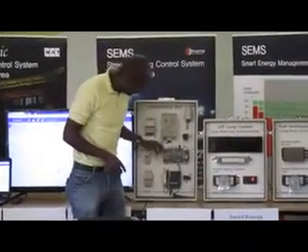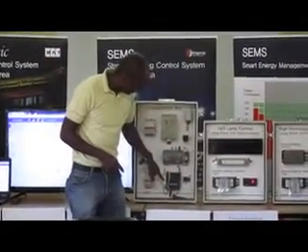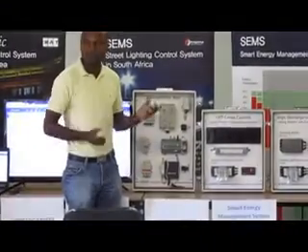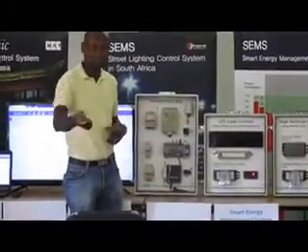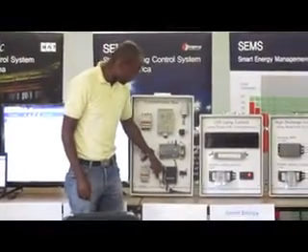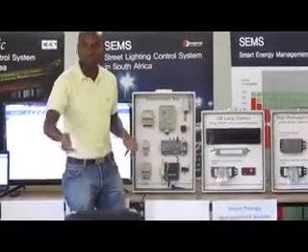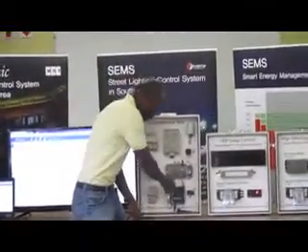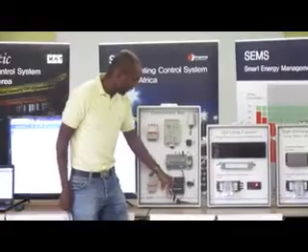This one is what we call a converter. It takes this AC power, AC current, to DC current, because our device here uses DC current. Normally we use AC, and here we take it to DC to supply it.